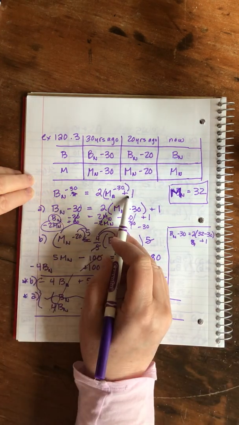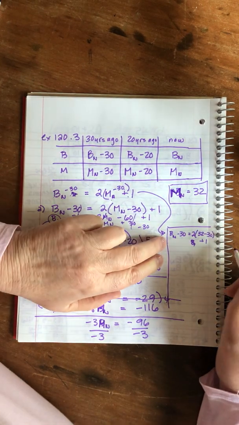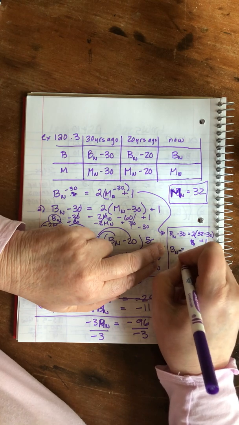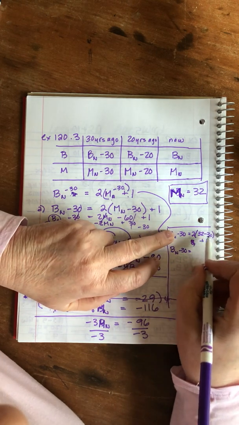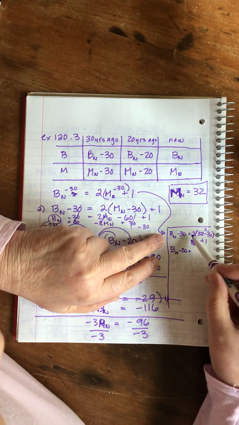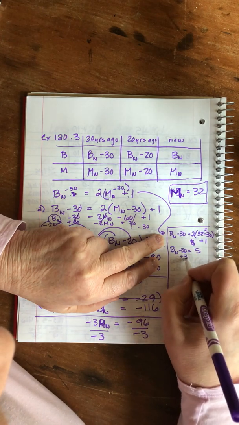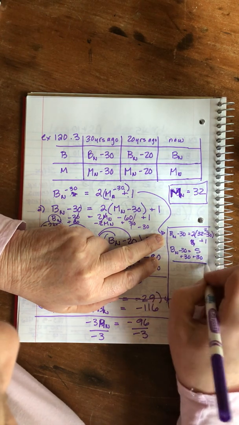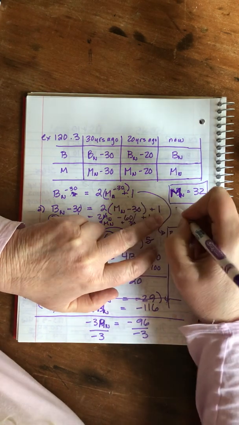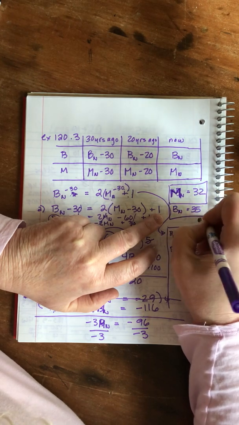I'm using the original equation, right there. Okay? So now I can simplify all of this to bn minus 30 equals, okay, 32 minus 30 is 2. 2 times 2 is 4, plus 1 more is 5. Now if I add 30 to both sides, I'll get that bn now equals 35. And that's the correct answer.